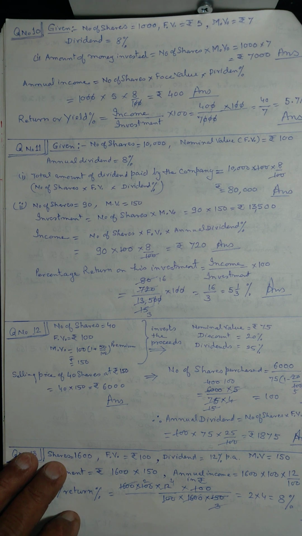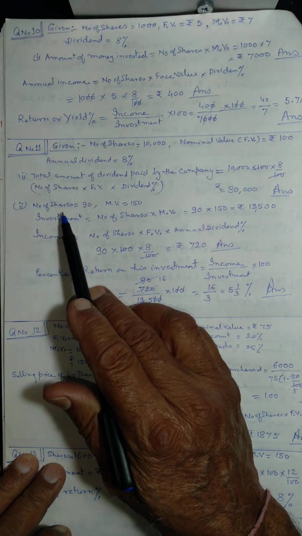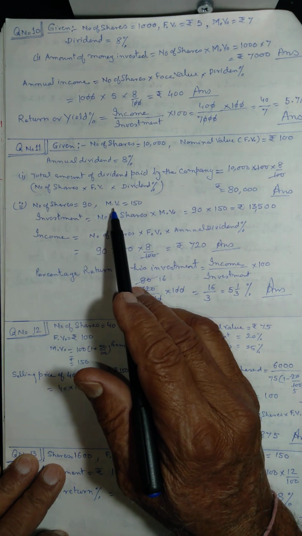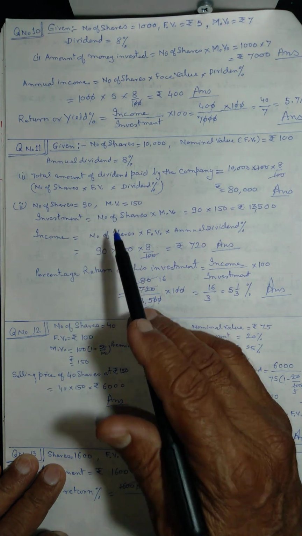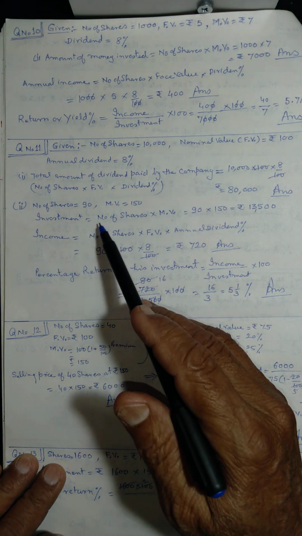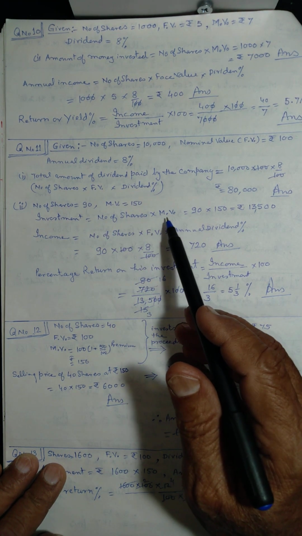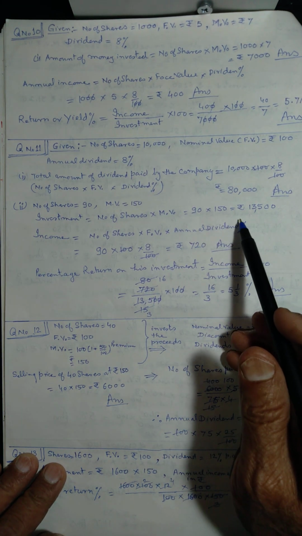Now the second part of it is number of shares, that is 90, into market value. Number of shares is 90, market value is 150. So the investment is equal to number of shares into market value, that will be equal to 90 into 150.